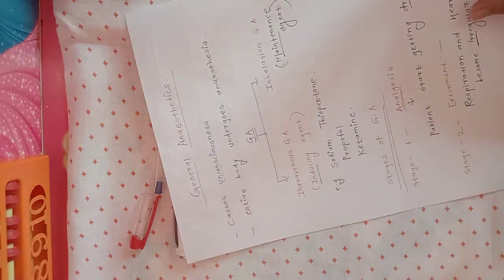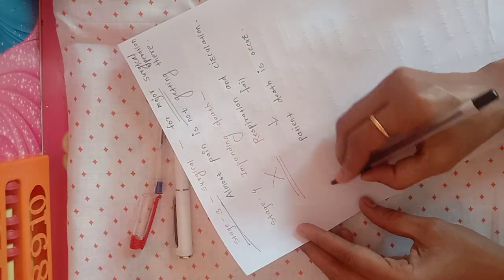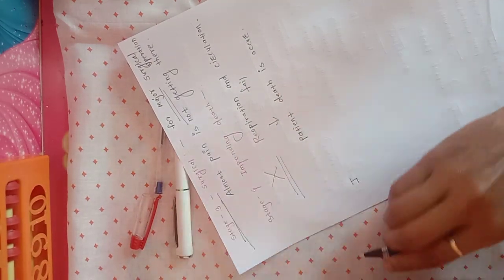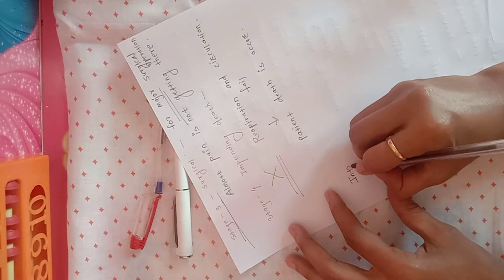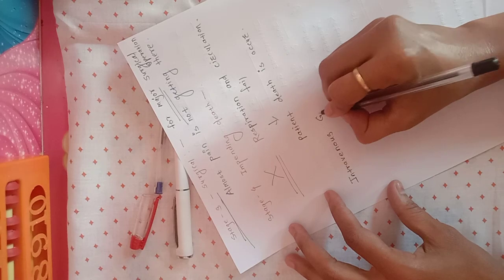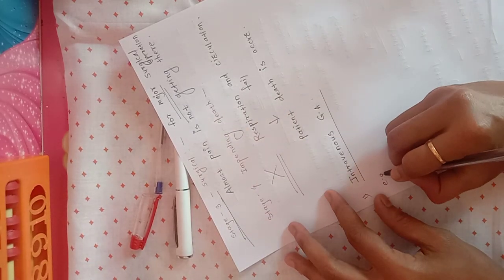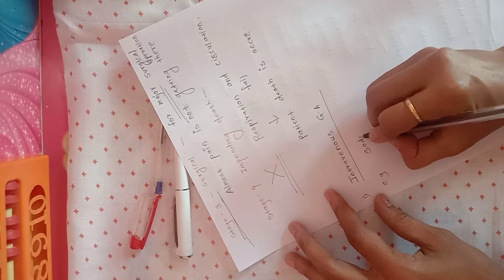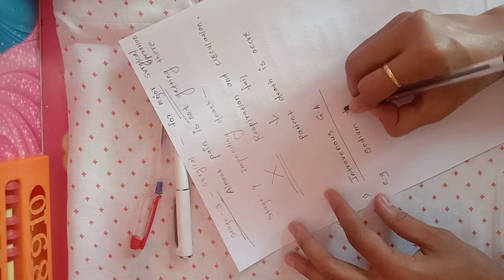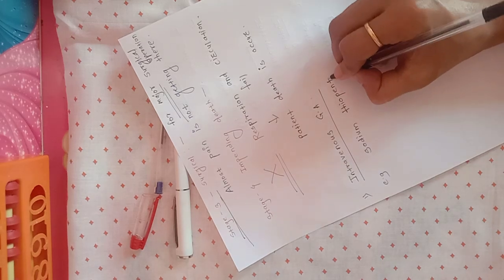First we will see the intravenous general anesthetic, for example sodium thiopentone.